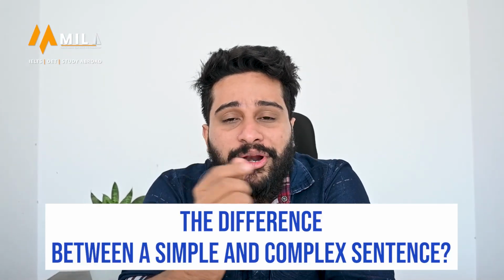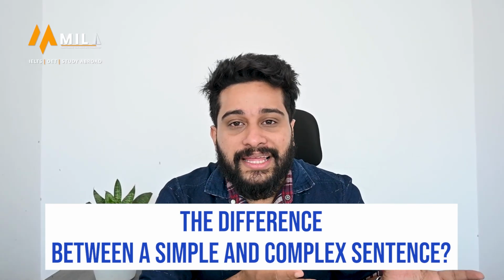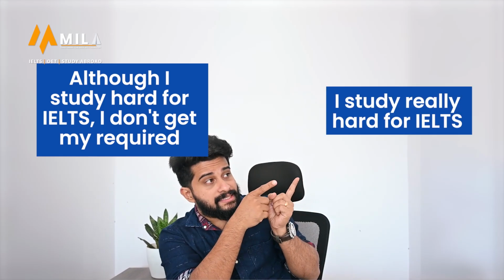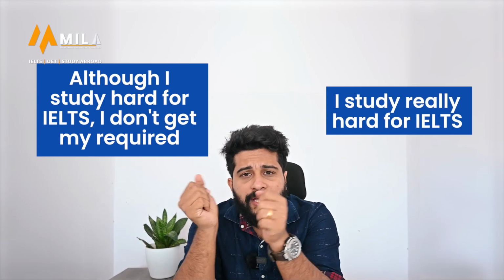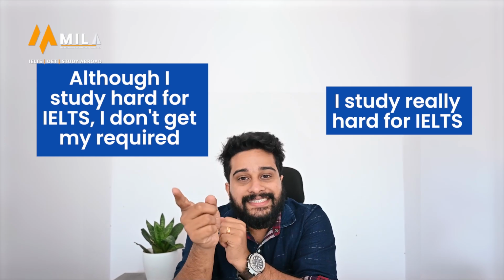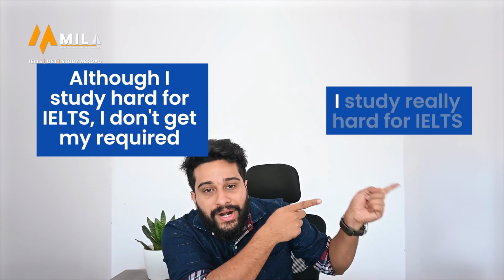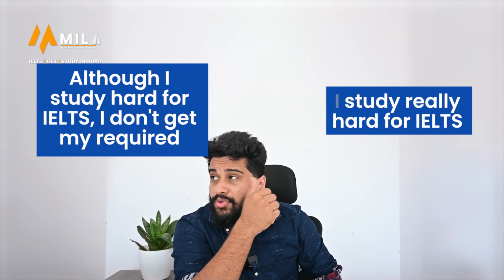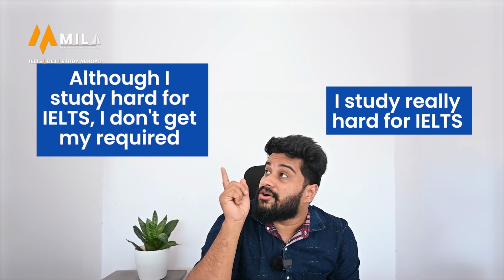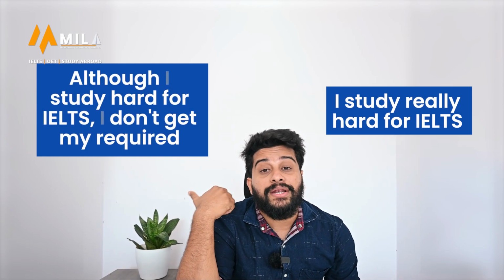By the way, what is the difference between a simple and complex sentence? Do you know that? No worries, I'll help you understand that very easily. So this is a complex sentence and this is a simple sentence. Can you make out the difference? Yes, that's it. This has got only one subject and one predicate, whereas this has got more than one subject and one predicate. That's it. This is the difference actually.